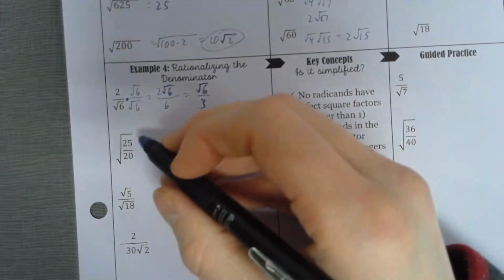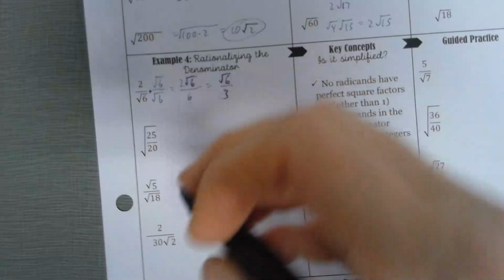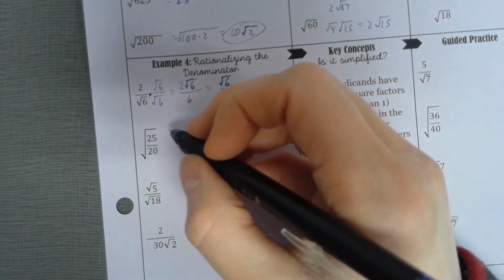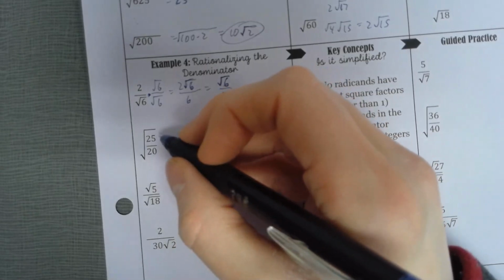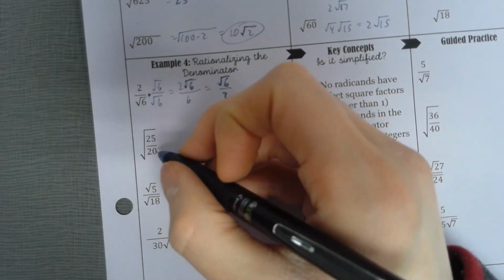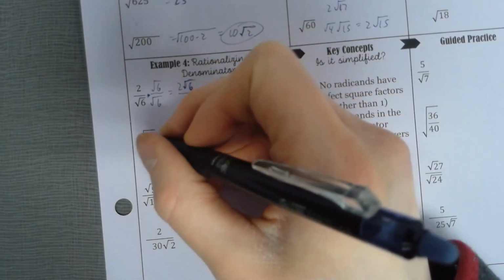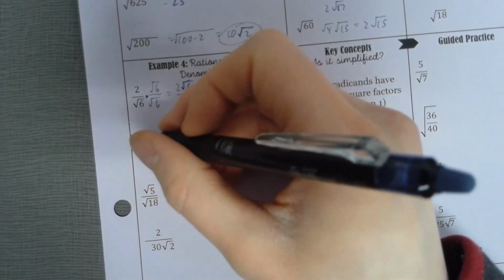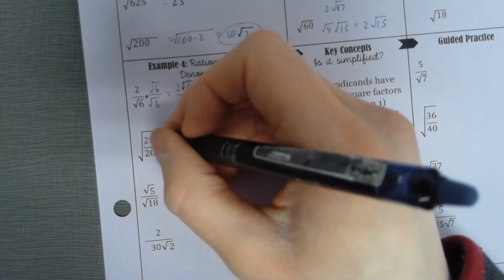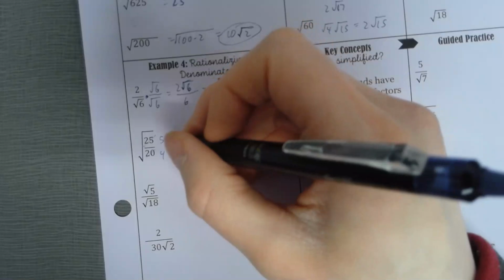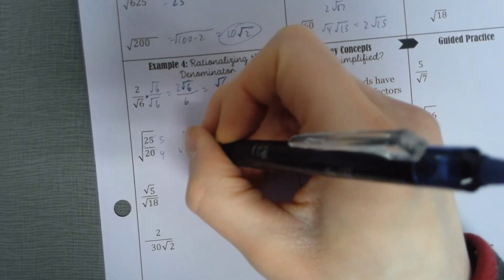For the square root of 25 over 20, we could actually simplify first. It might be tempting to take the square root of 25 to begin with, because it's a perfect square, but we're going to be left with a square root in the denominator, and we don't want that to happen. So I'm going to instead simplify this. 25 over 20, we could take a 5 out of both of those. 5 comes out of that 5 times, and 5 comes out of that 4. So we have the square root of 5/4.